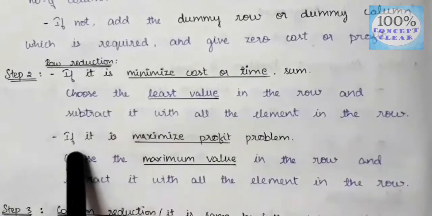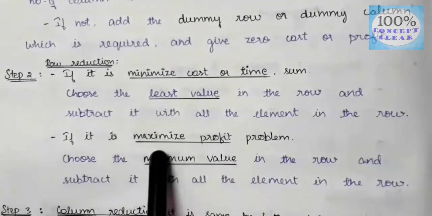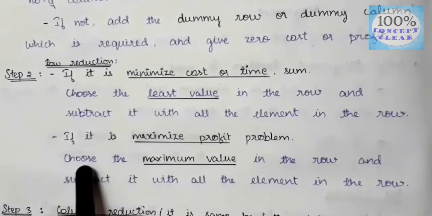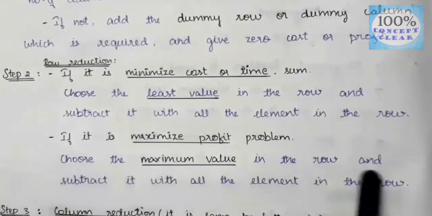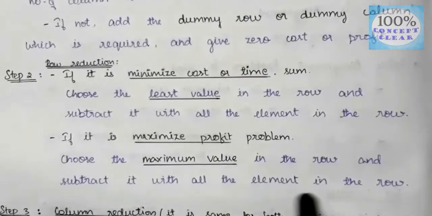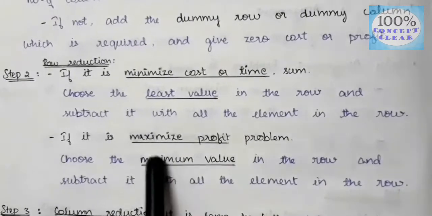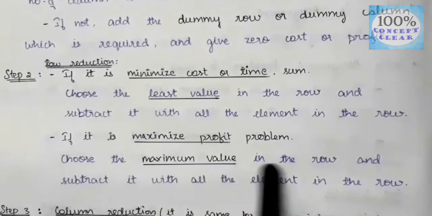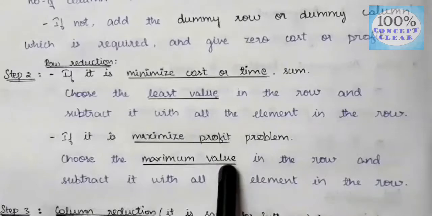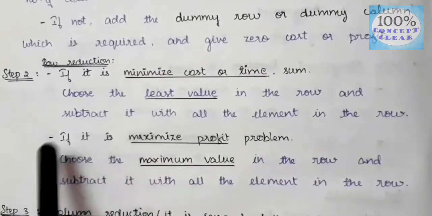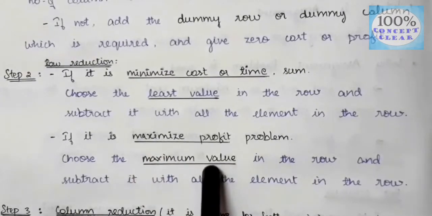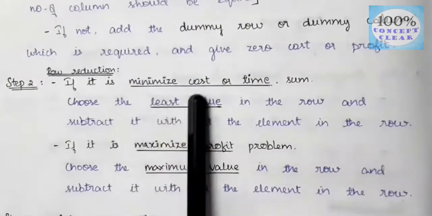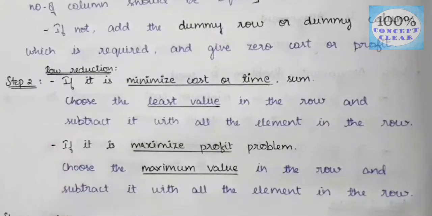Or if we ask to find the maximum profit, if it is maximum profit problem, then the step is choose the maximum value in the row and subtract it with all the elements in the row. So if we ask to find out the maximum profit, we have to choose the maximum value in each row and subtract that with each element in the same row. So let us apply this in a problem. Since our problem is minimum cost sum, we are applying this first one.